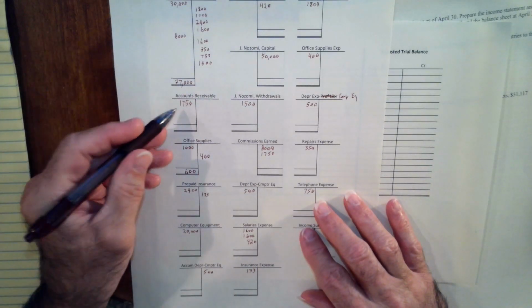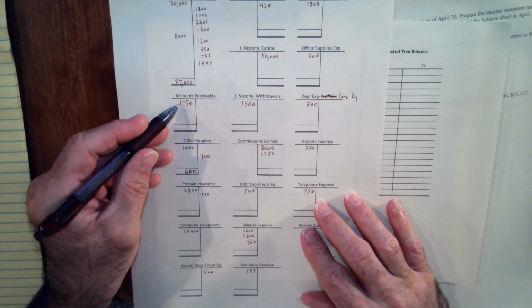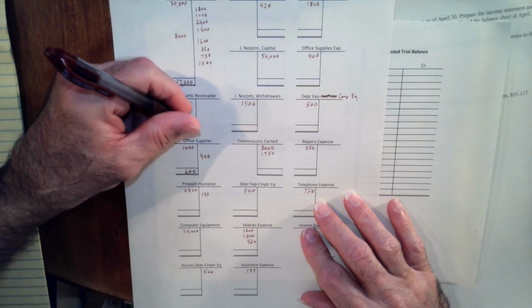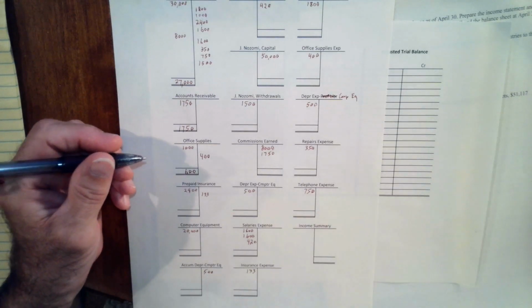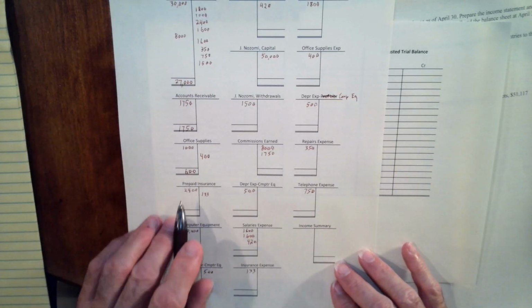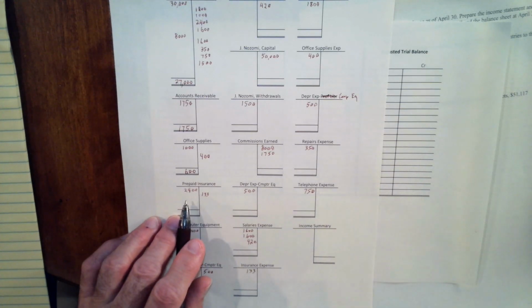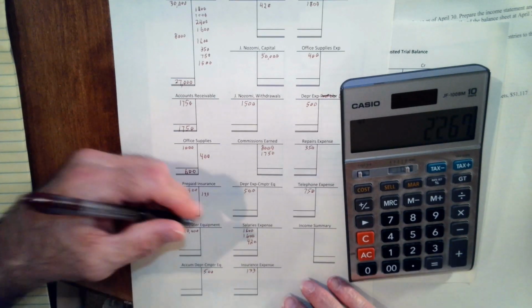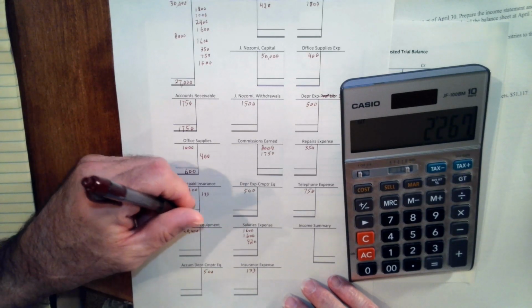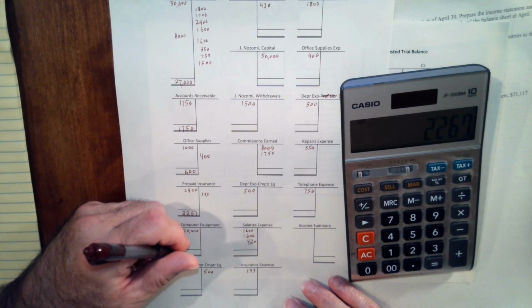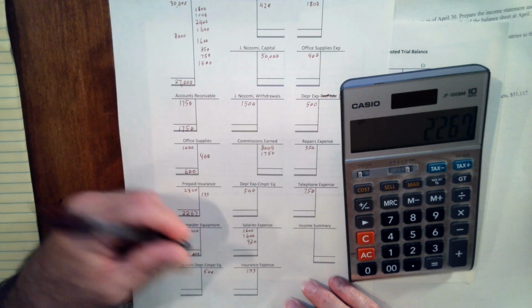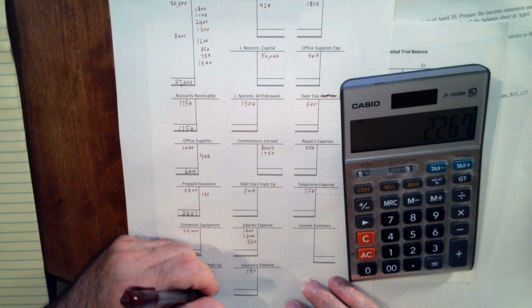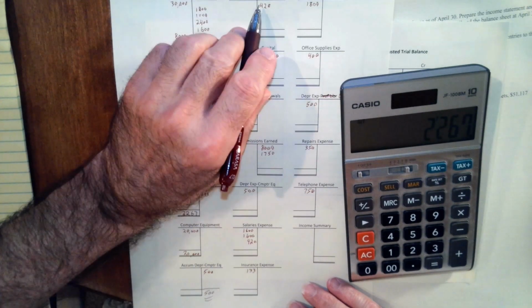So my accounts receivable is at $1,750. I'm going to leave that alone. Office supplies, well, I'll go ahead. $1,750. Here we go. And I have office supplies done, prepaid insurance. So 2,400 minus 133, 2,267. Computer equipment 20,000. Accumulated depreciation 500. Double underline. Salaries payable 420.